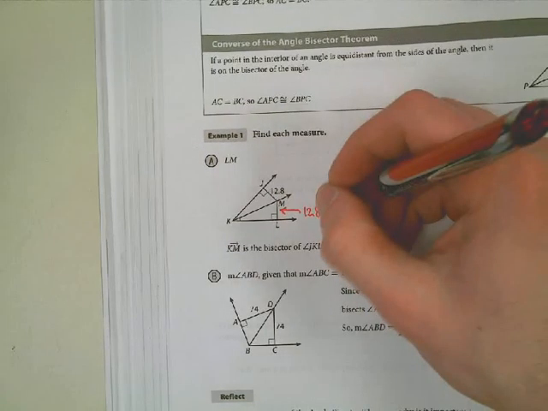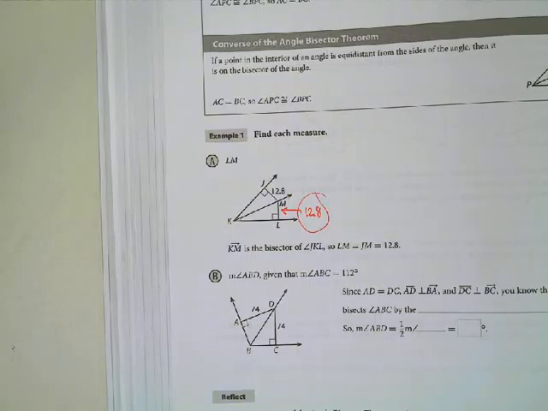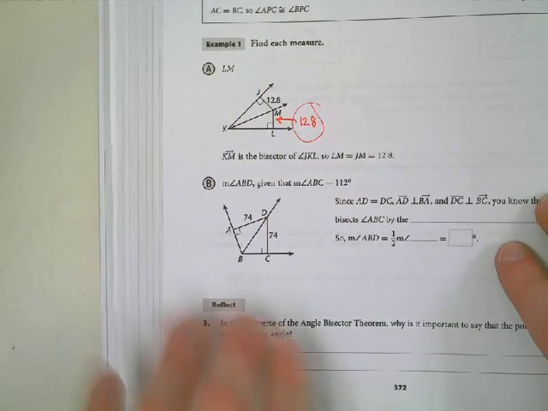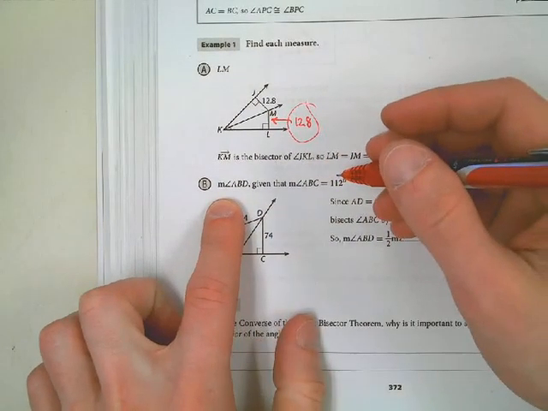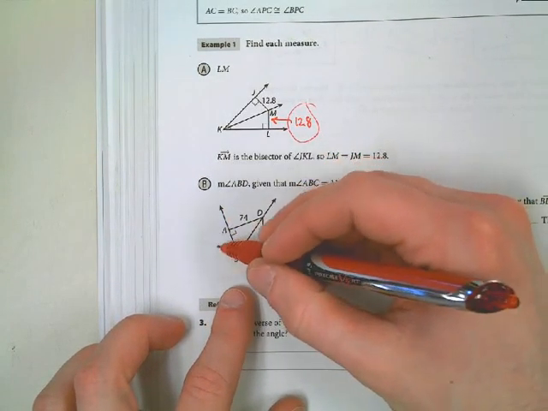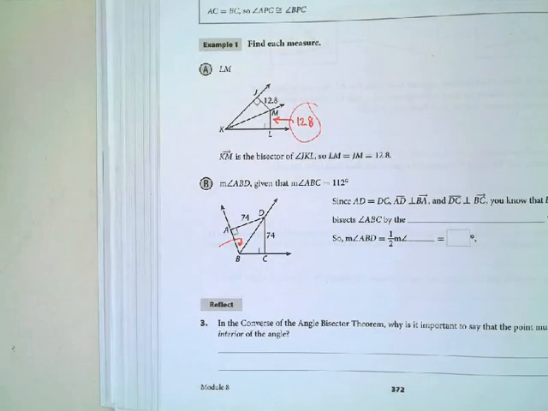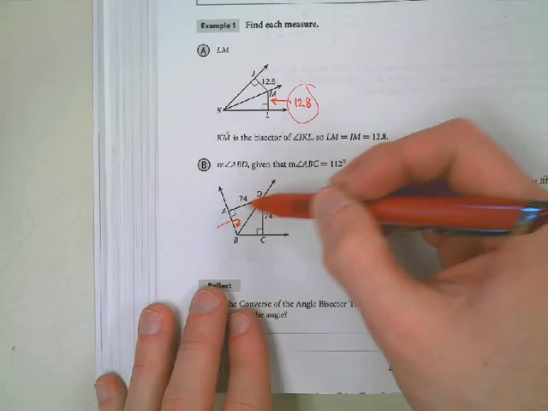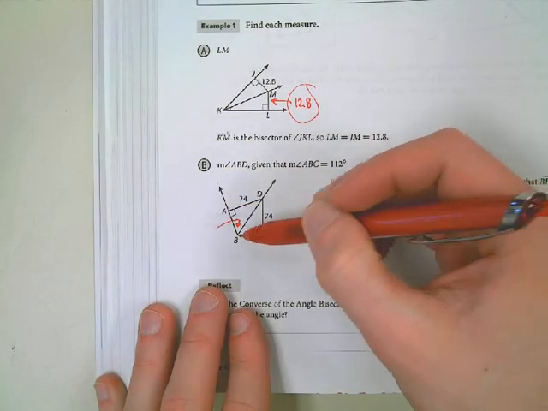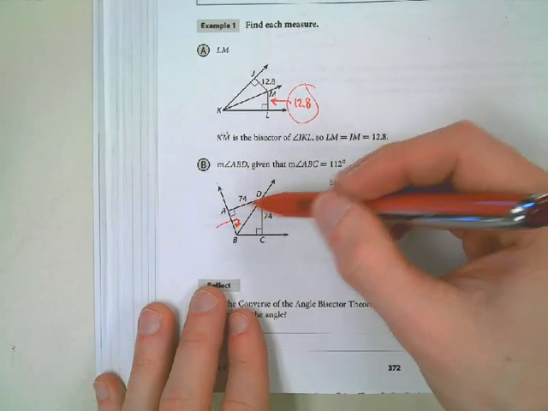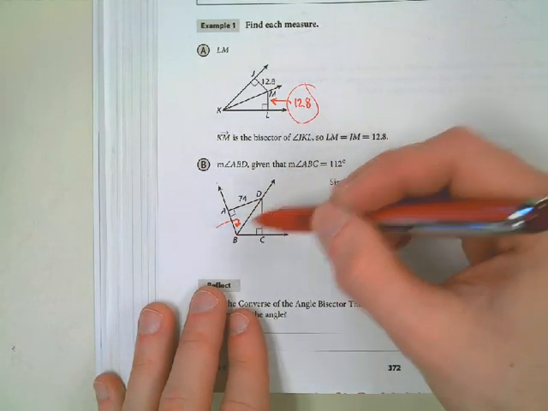All right, next one. Letter B says we want to find the measure of angle ABD. So here's ABD. We want to find the measure of this angle. Since point D is equidistant from the two sides of this big angle, point D is equidistant from A to C. What does that mean ray BD is? It's an angle bisector of angle ABC.